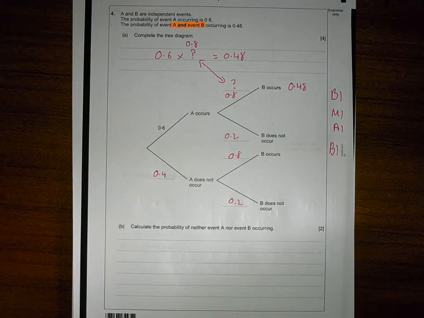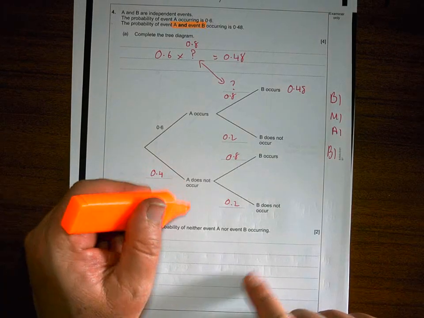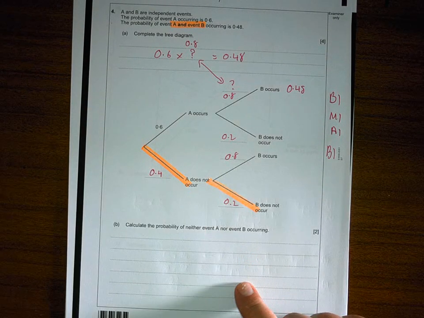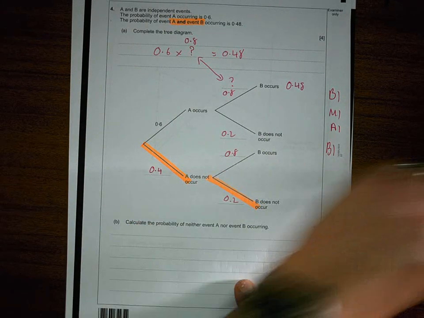Calculate the probability of neither event A nor event B occurring. So that means A doesn't occur, and it means B does not occur. So I'm travelling in the same direction through my tree.